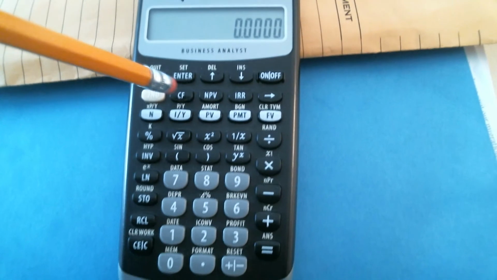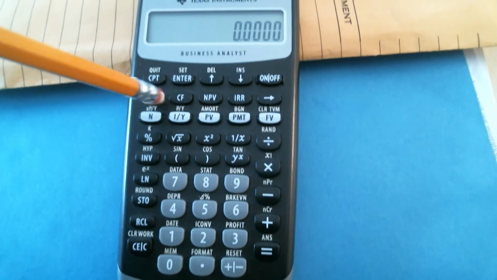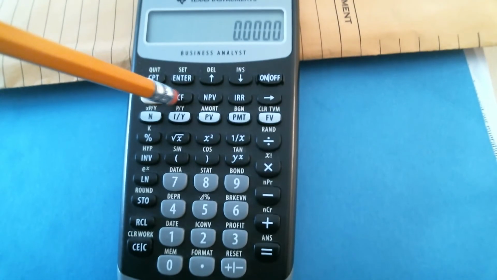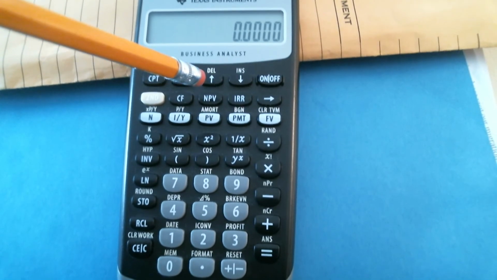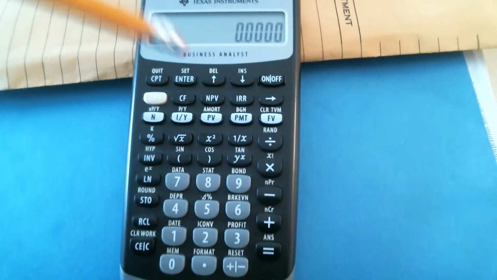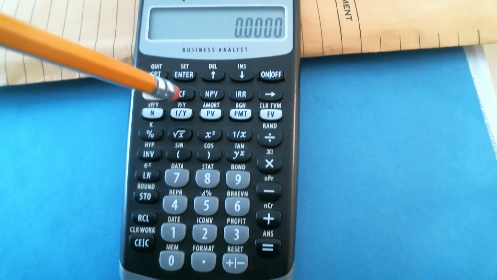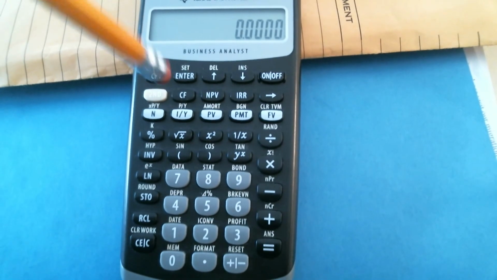Next thing, cash flow, CF. We'll get to that in a couple of weeks, but that is cash flow if you are receiving some money, but it's not consistent, meaning $100 next year, $200 the following year, $300 the following year, etc. So we'll work on some cash flows, what all that means. So that's CF, the cash flow.